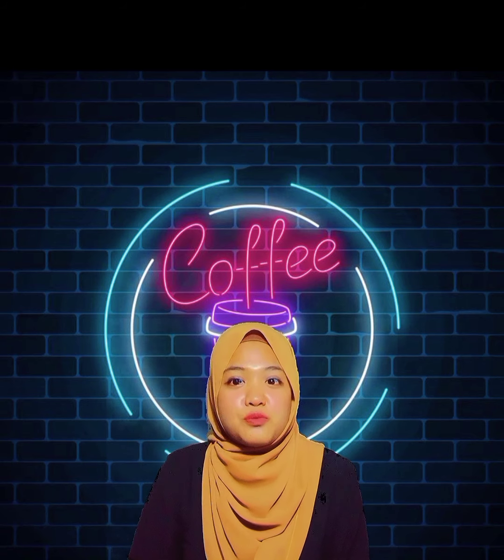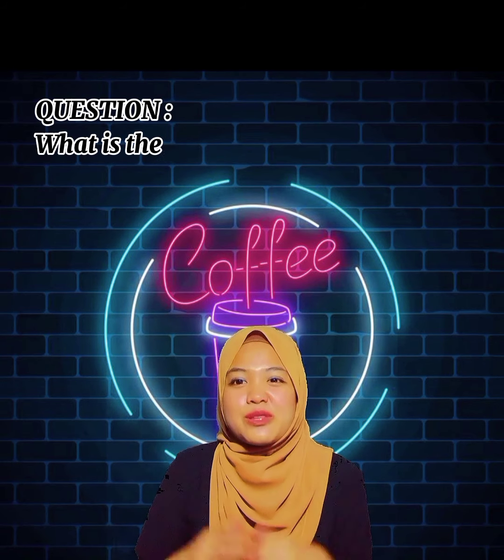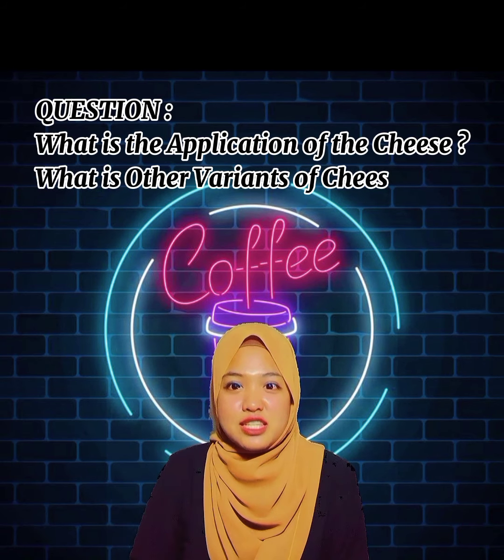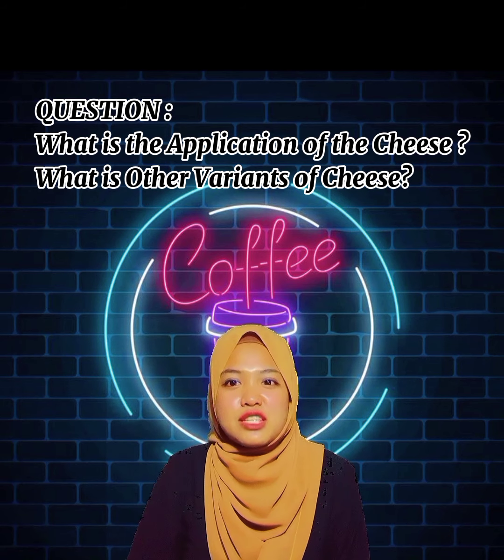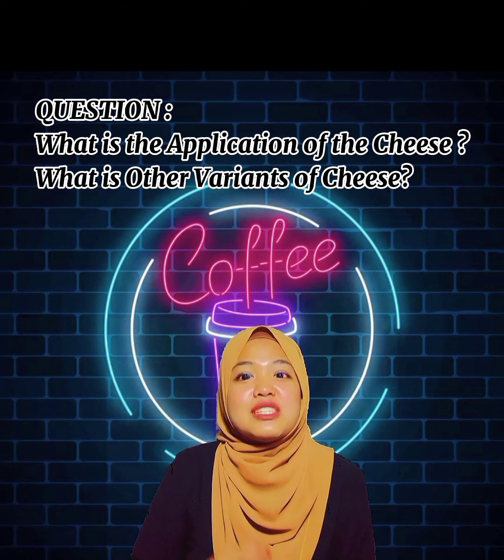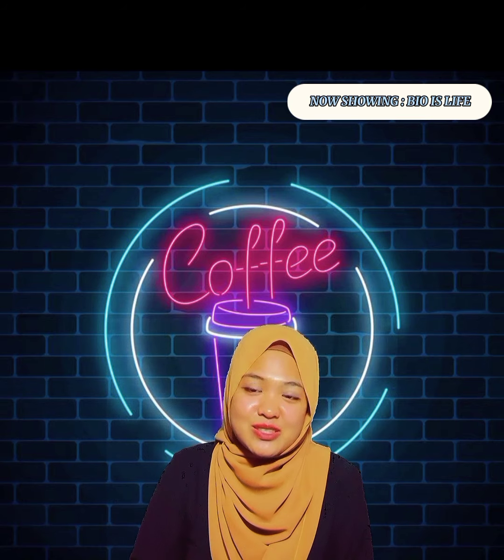I never knew that to produce a cheese, it has to undergo a very complicated process. After we know how to produce a cheese, of course we want to know what the applications of the cheese are and what other variants of cheese there are in our daily life, right? So Miss Tasha, can you explain it to us?